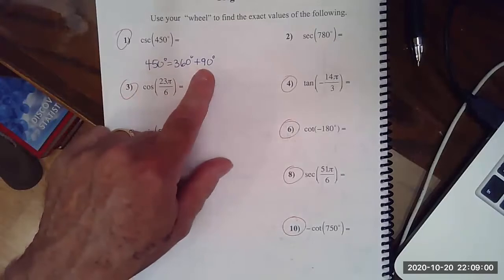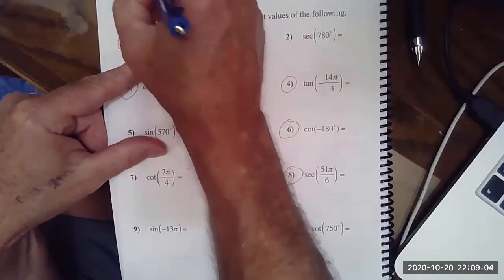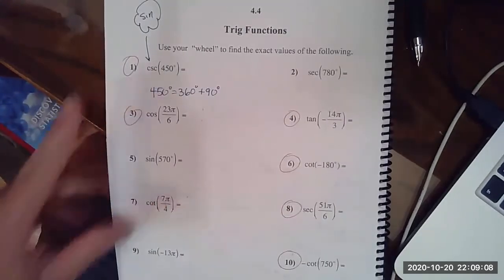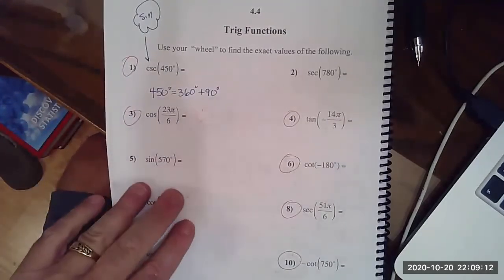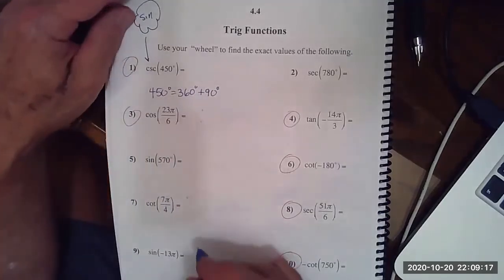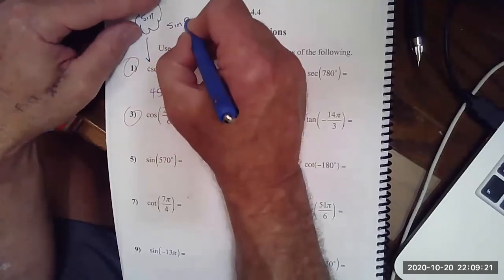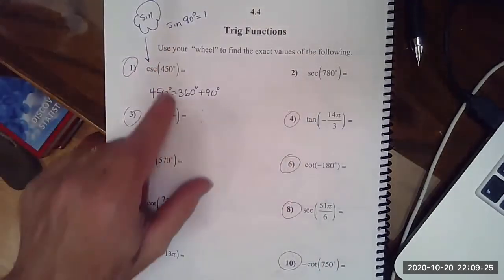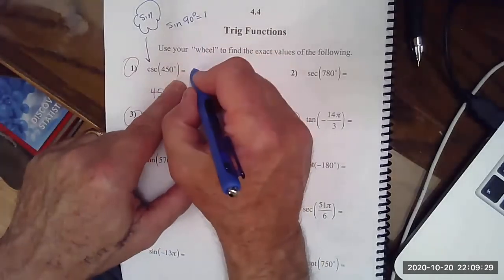Cosecant at 90 degrees. Cosecant is the reciprocal of sine. So I'm going to look for the sine of 90 degrees. On your wheel, sine of 90 degrees is equal to 1. And since I'm looking for the cosecant, I need the reciprocal of 1, which is 1.